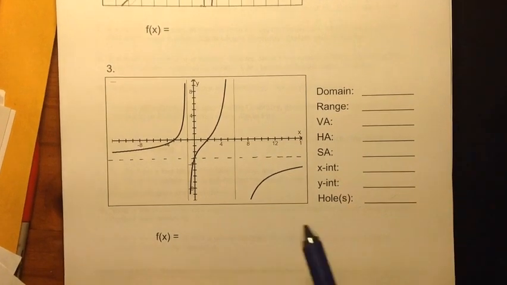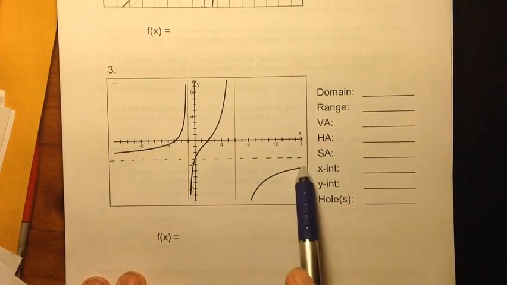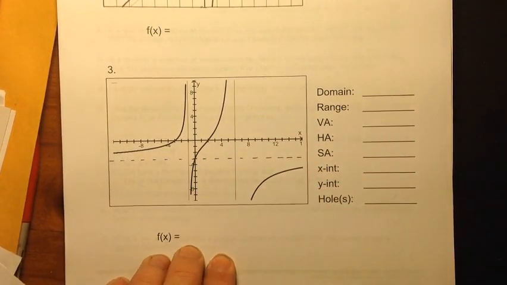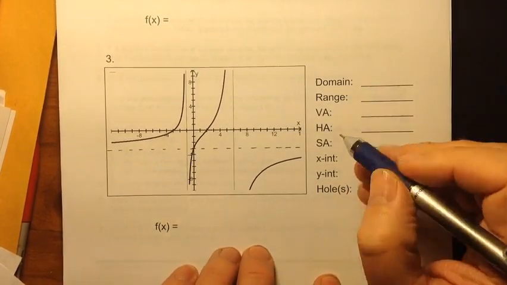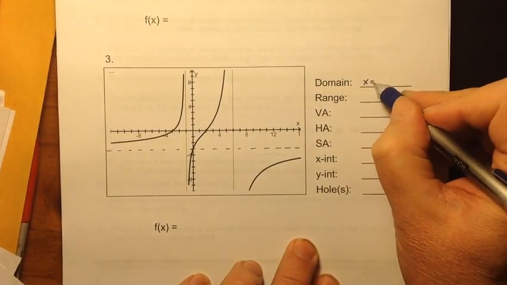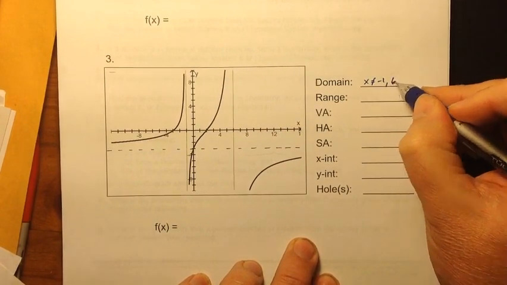Alright, so this horizontal asymptote did not come through on the printing, but maybe you can just kind of dash it in here. It should be there at negative 3. Y equals negative 3 is a horizontal asymptote. So let's look at number 3 now. So for the domain, I clearly have a vertical asymptote at negative 1. X cannot equal negative 1. I also clearly have one at positive 6.